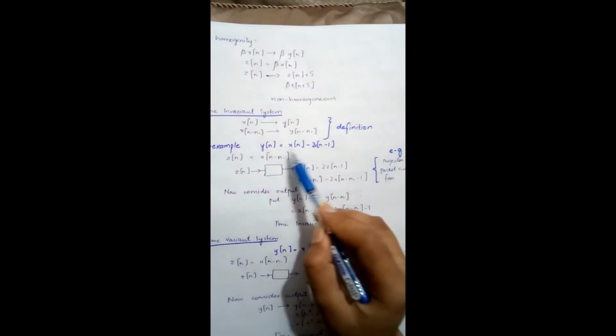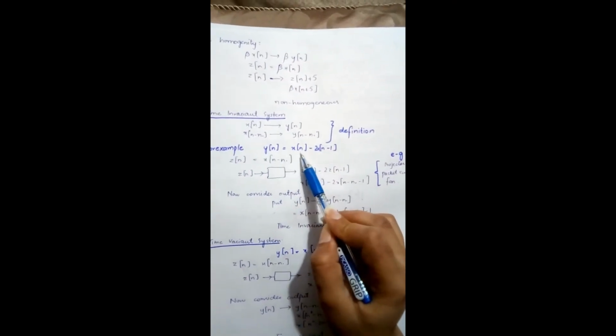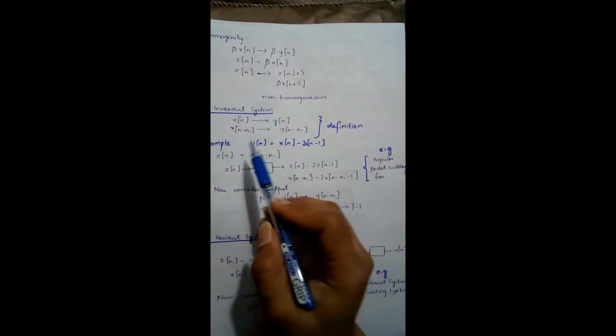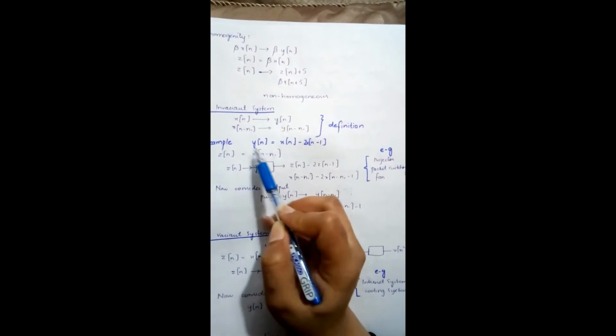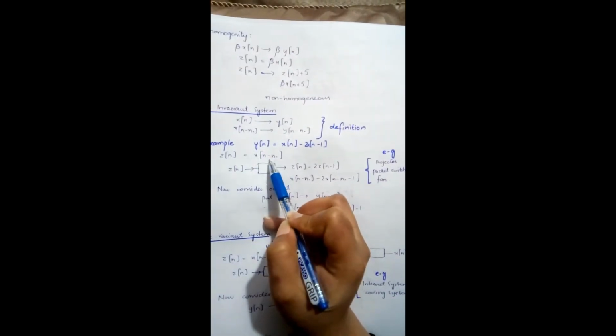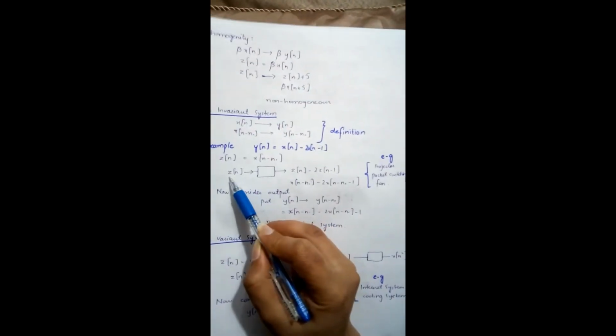For example, this is the signal y of n is equal to x of n minus 2 of x of n minus 1. So if we consider this dummy variable that contains x of n minus n naught, meaning it has some delayed function like z of n.